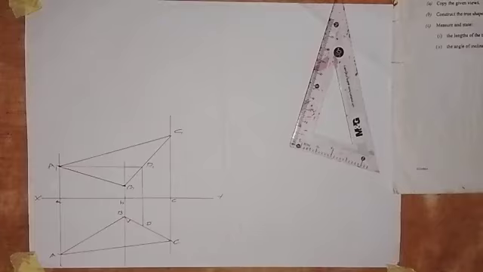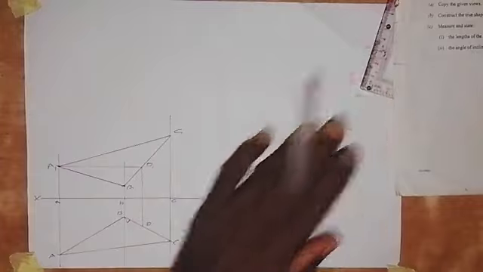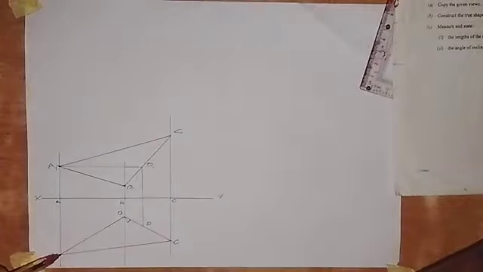All right, so the next thing that we are going to do, just look at me. Look at what I'm going to do. We are going to draw a line from point A passing through D, and it goes in this direction.